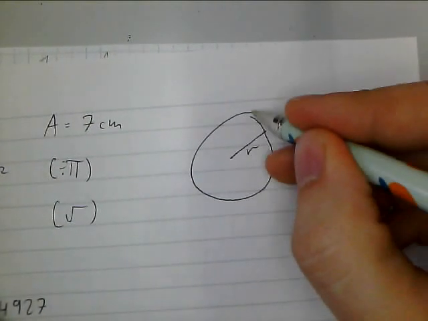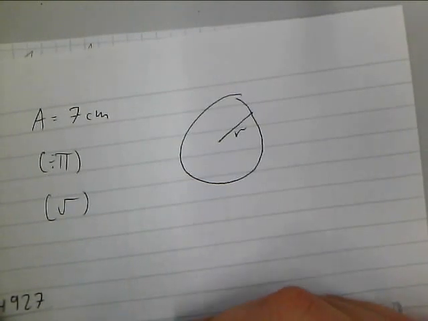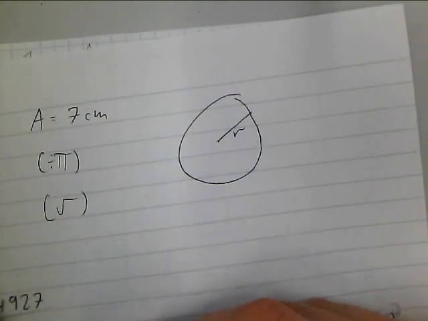So if I know the radius, to get the circumference, I need to use c equals pi d. So the radius is this, so the diameter is double that. So the diameter is 2.9899, which is 2.99 to 3 significant figures.